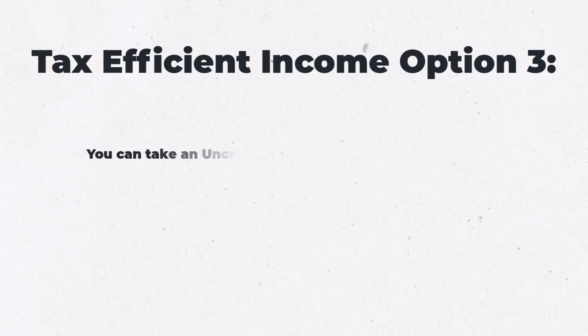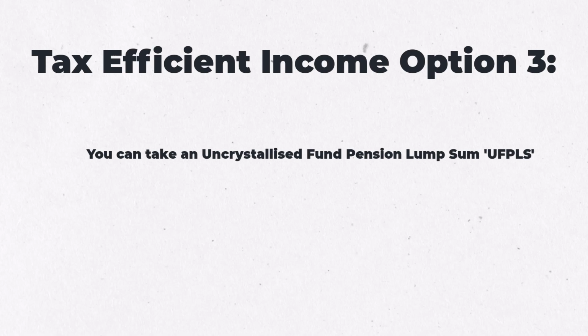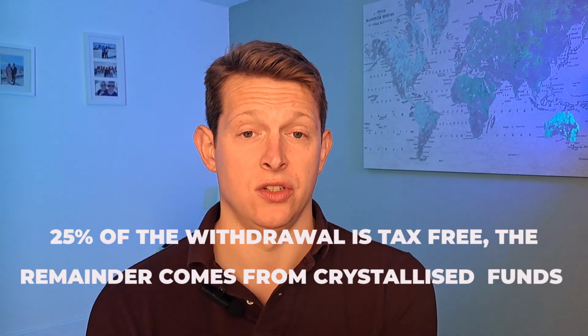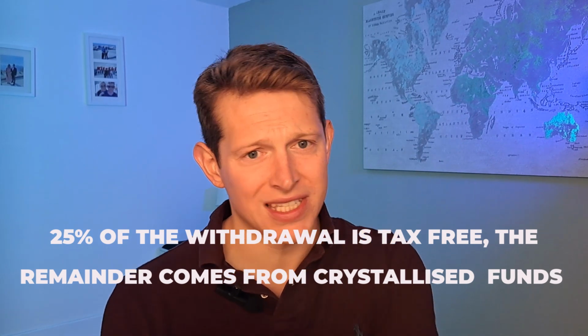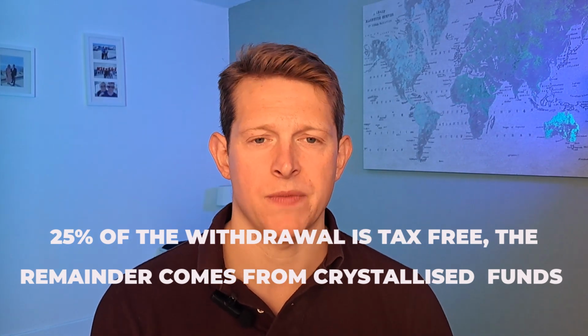Another way you can take a tax-efficient withdrawal from your pension is to take an uncrystallised fund pension lump sum, or UFPLS for short. A UFPLS, you may be asking? With a UFPLS, 25% of the withdrawal is tax-free. The remaining 75% comes from the crystallised pension, which, if you remember, will be subject to income tax. Breaking this down, if you took a 10k withdrawal as a UFPLS payment, then £2,500 will be tax-free, and the remaining £7,500 will be classed as taxable income. You can take a monthly UFPLS from your pension to create a tax-efficient withdrawal.